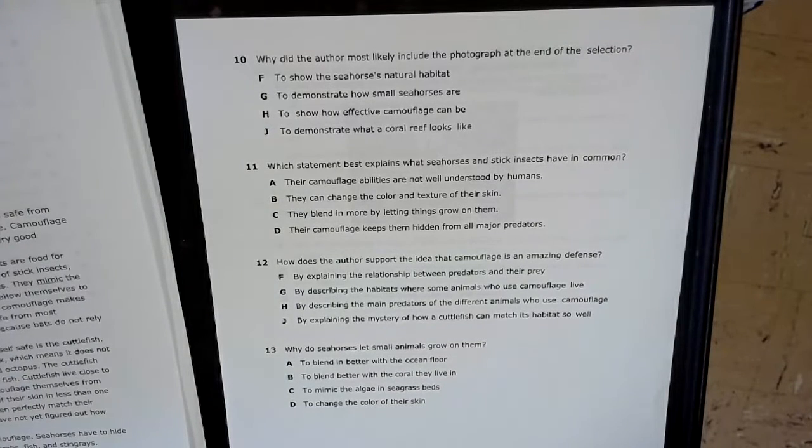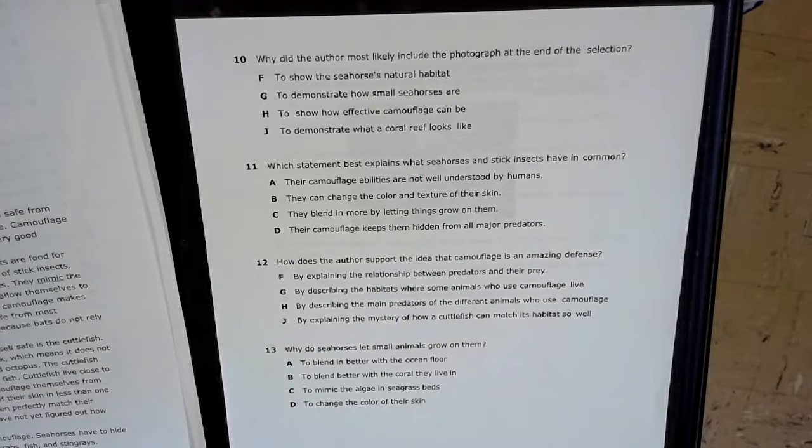Question 10. How did the author most likely use the photograph at the end of the selection? F, to show the seahorse's natural habitat. G, to demonstrate how small seahorses are. H, to show how effective camouflage can be. J, to demonstrate what a coral reef looks like.